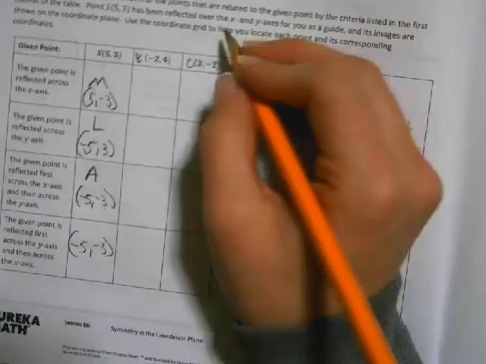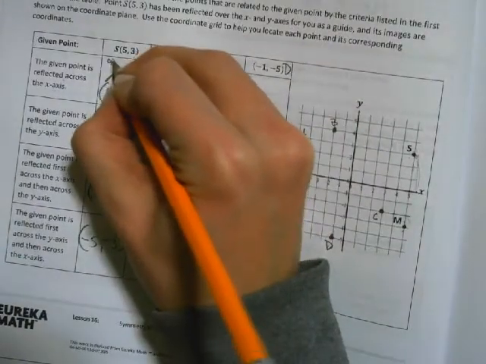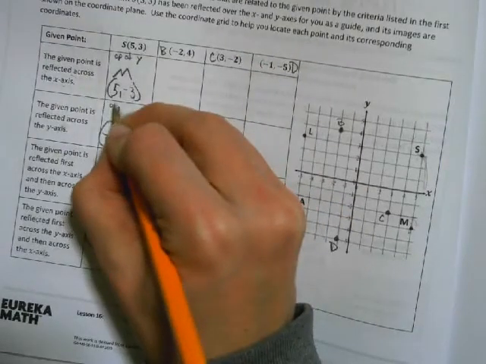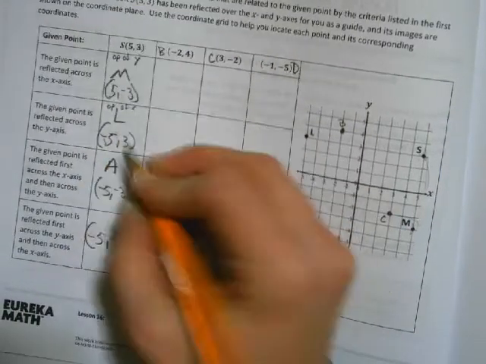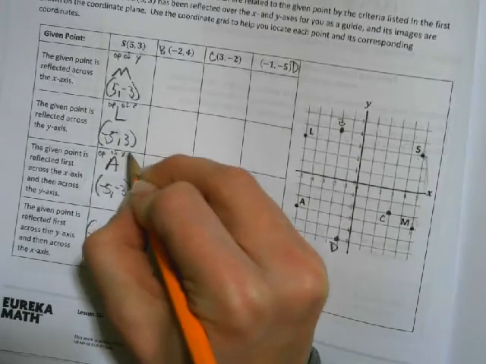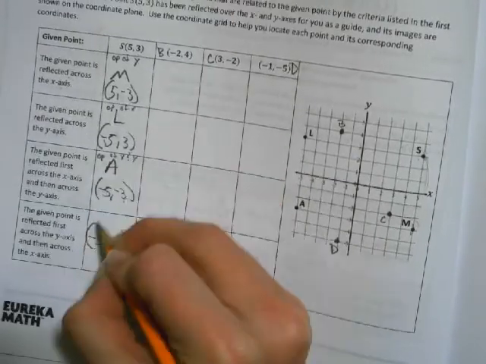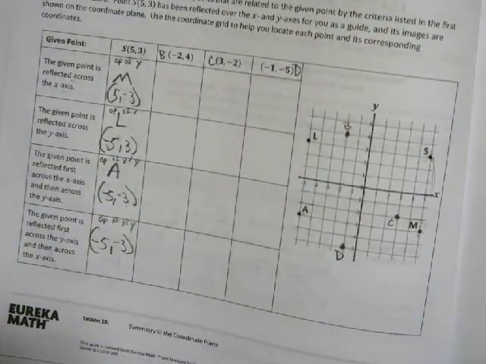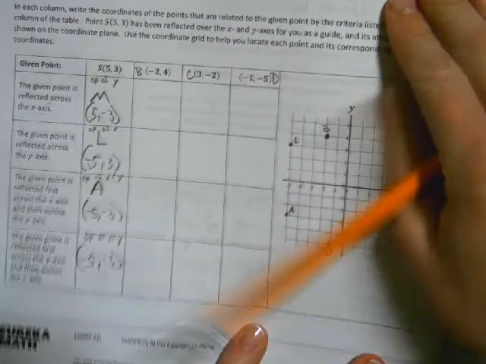So this one was the opposite of y. This one was the opposite of x. This one was the opposite of x and y. And this one is also the opposite of x and y. So you're going to do that for all of them.